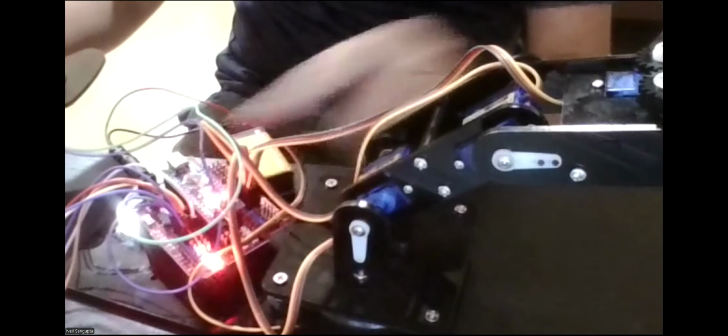Well, I'm a rising freshman at Ridge High School, and my project is the 3D robotic arm. As you can see, I'm going to do a quick demo right here. Basically, the Arduino right here is in charge of the coding.